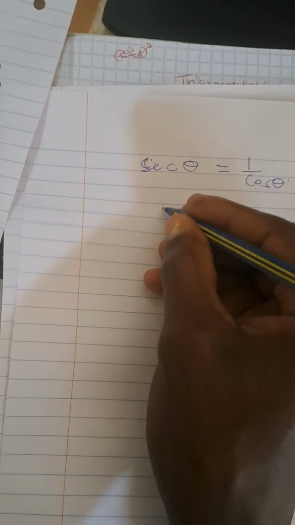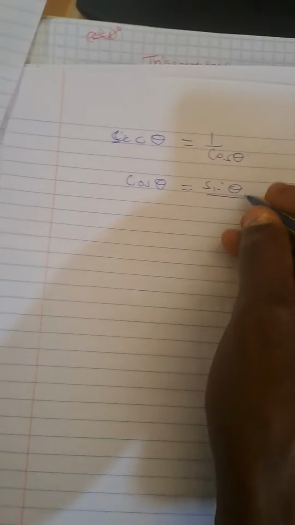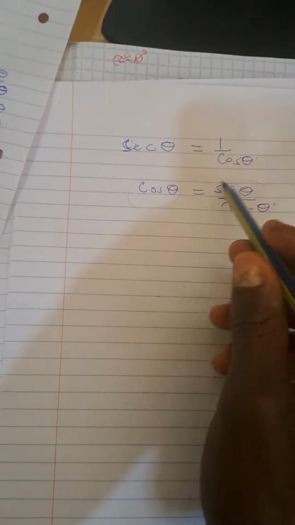But we have also gotten that cos theta is equal to sin theta over tan theta, so where there is cos theta, we replace it using that one.